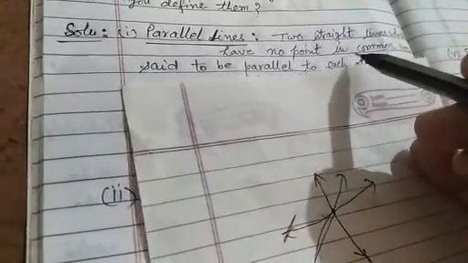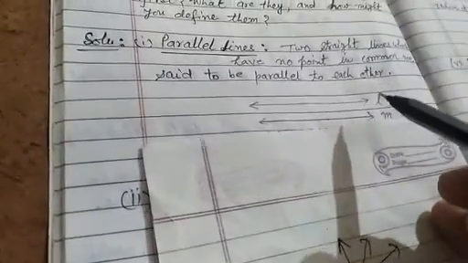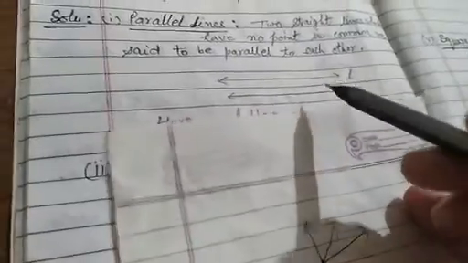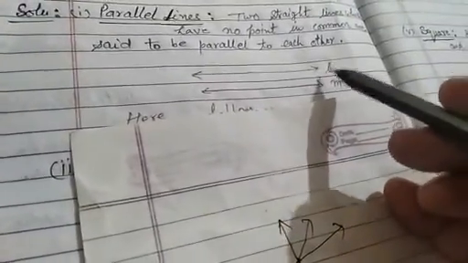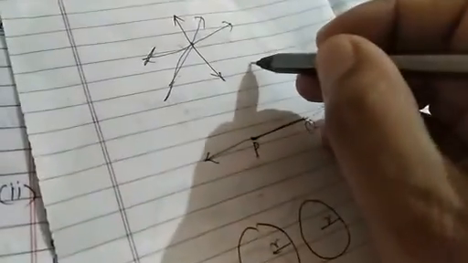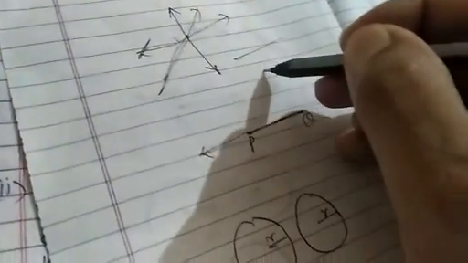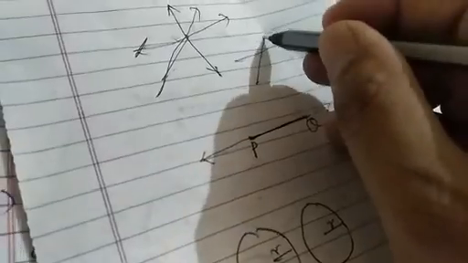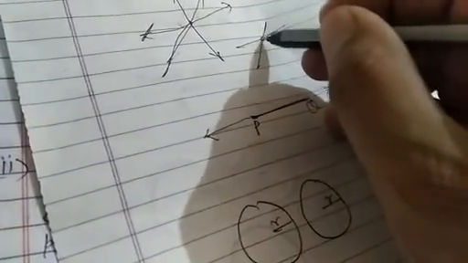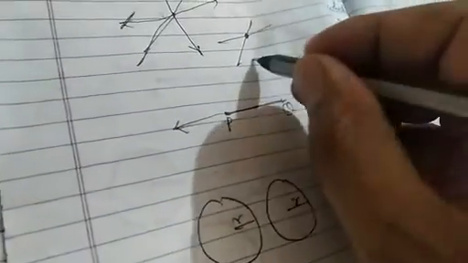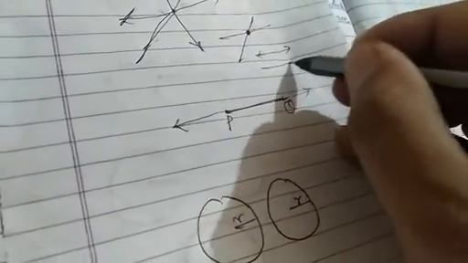First one is parallel lines. Two straight lines which have no point in common are said to be parallel to each other. Here are two lines L and M. There is no common point, which means these lines never meet each other. If there is no common point, the lines are parallel.